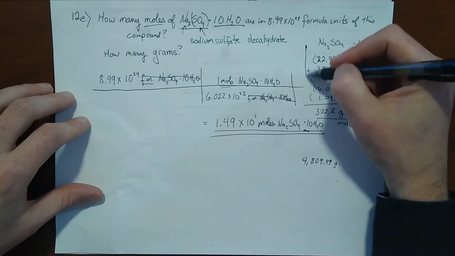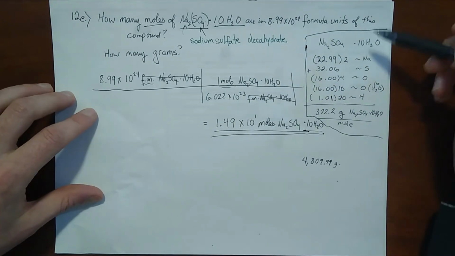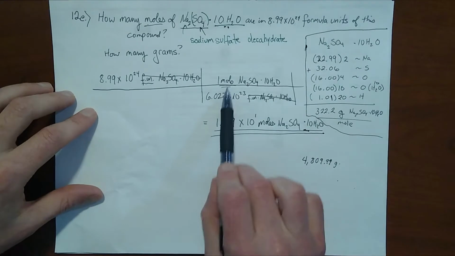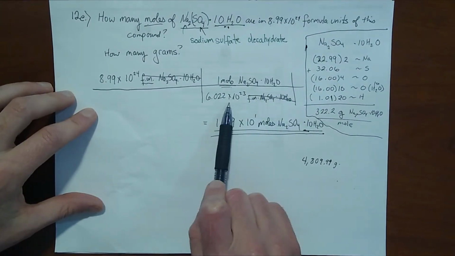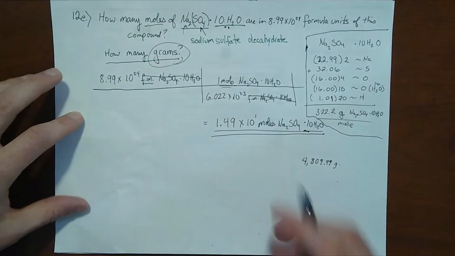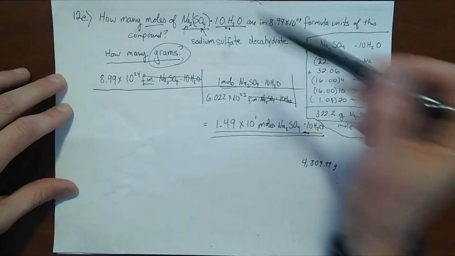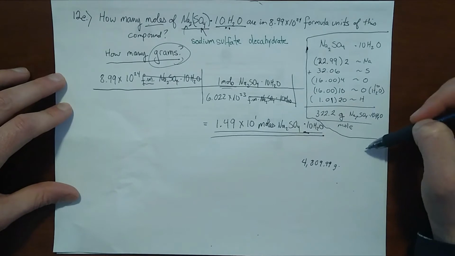Okay, you may be wondering why I have all of this over here. Here I was just showing a breakdown of, again, how we would find the molar mass of this. Now, we don't need the molar mass to find the number of moles because we just have this conversion factor with Avogadro's number. But what if I were asked instead to find how many grams, or the mass of this amount of formula units of sodium sulfate decahydrate? Well, in that case, I'm going to need the molar mass conversion.